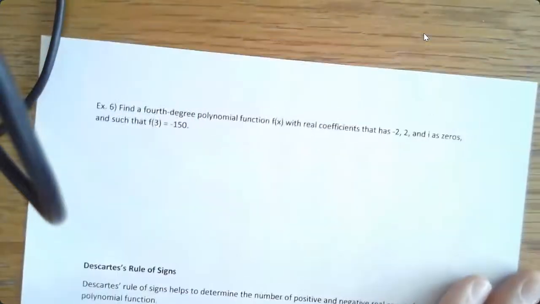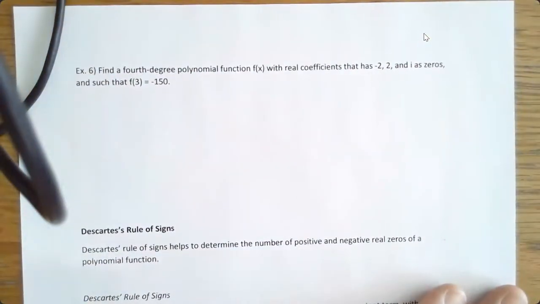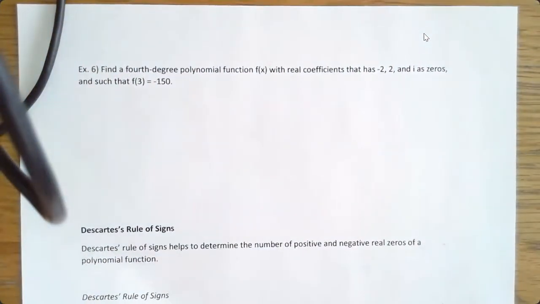All right, so let's actually go ahead and do this. So we're going to find a 4th degree polynomial function. And we know that it has real coefficients, -2 and 2, and also the imaginary unit i as zeros. And I also know that f of 3 equals -150.